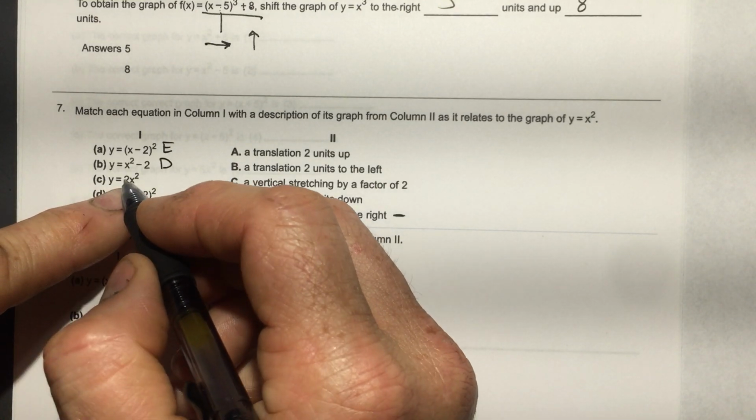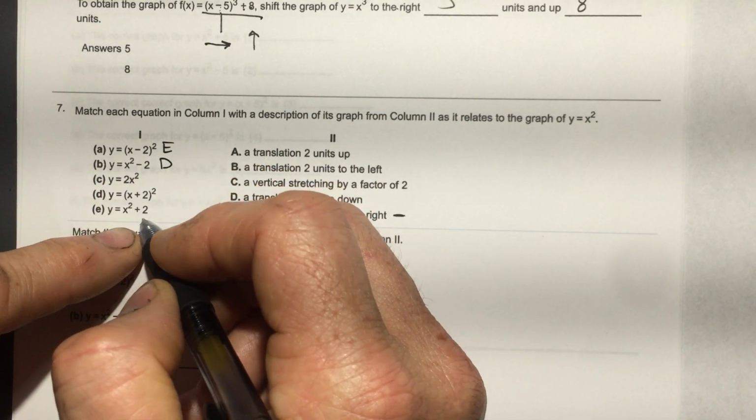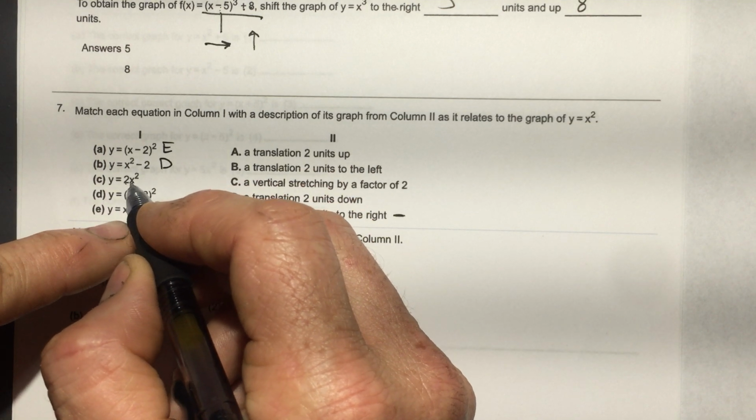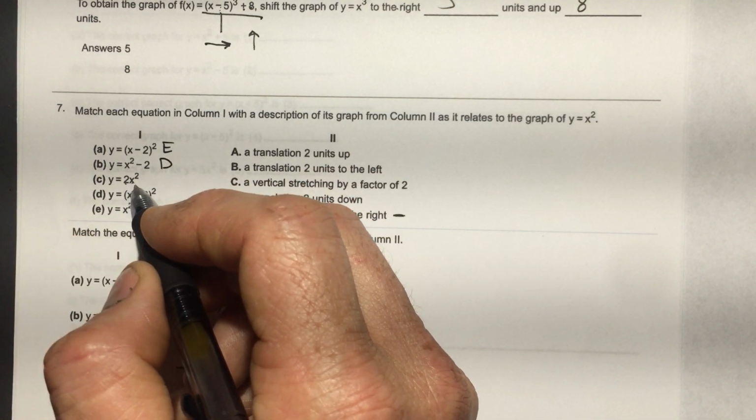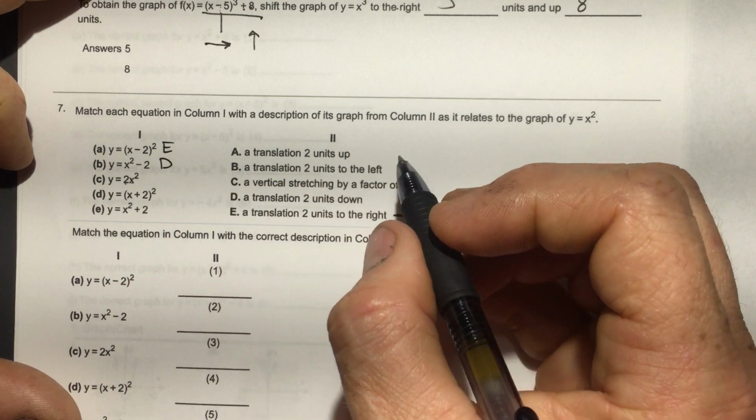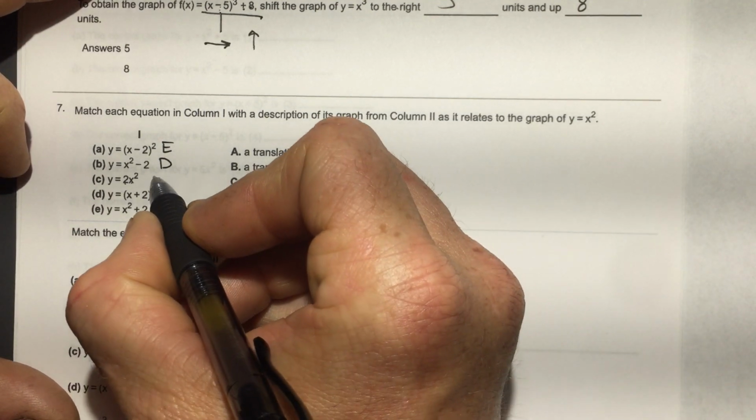All right, over here, we got a multiplier. See the difference in these twos? They're all doing different things, but see this multiplier. This is a multiplier which is going to stretch it 2. All right, so this is going to be a vertical stretch by factor 2. This is C.